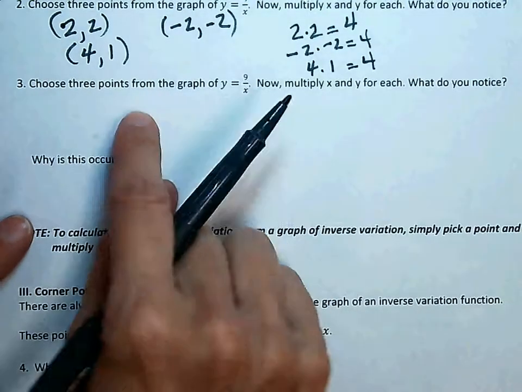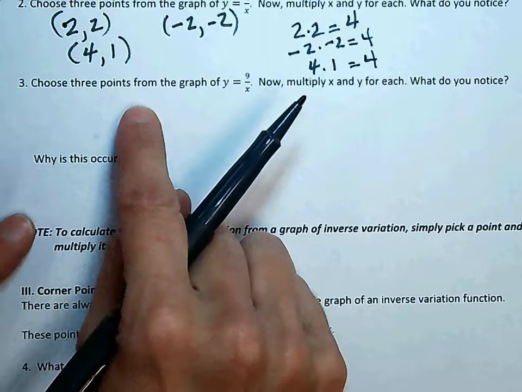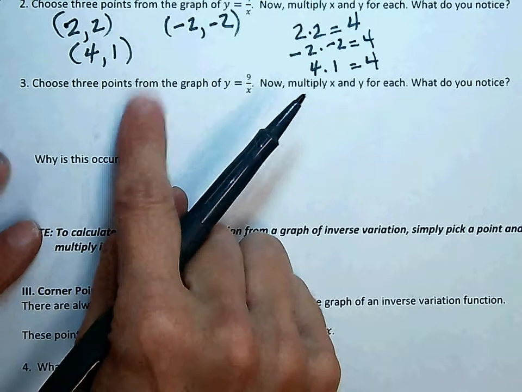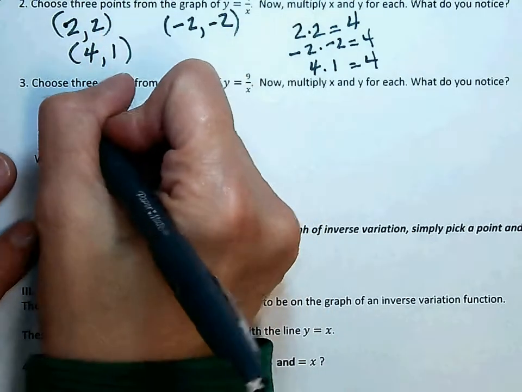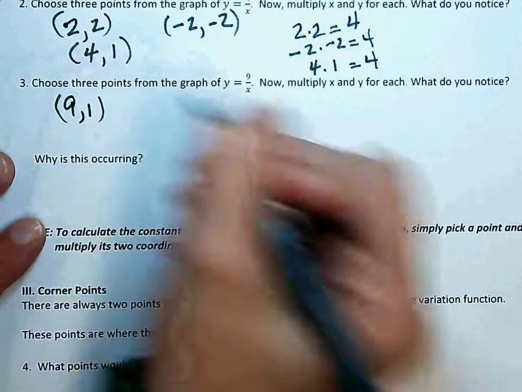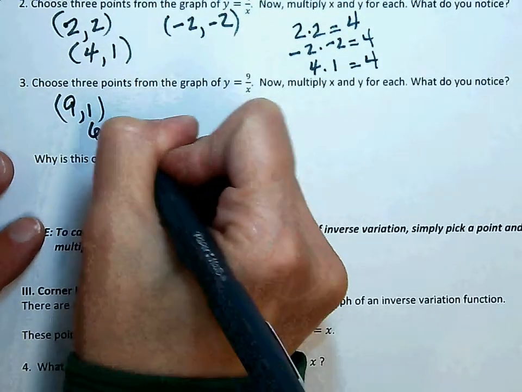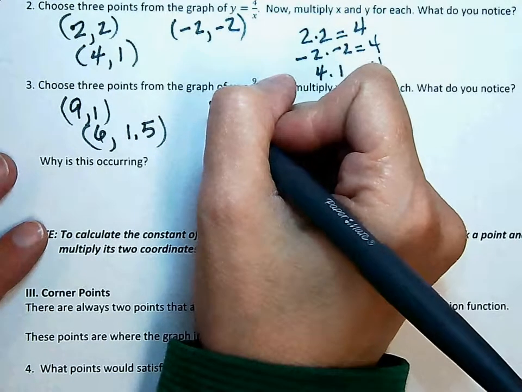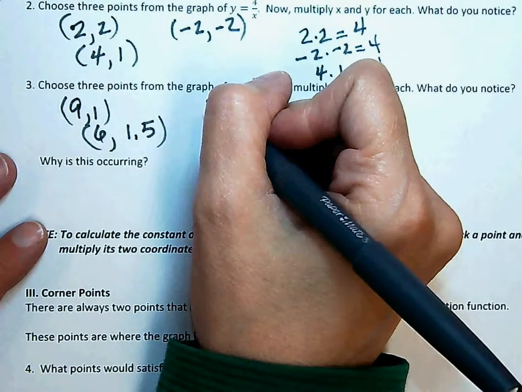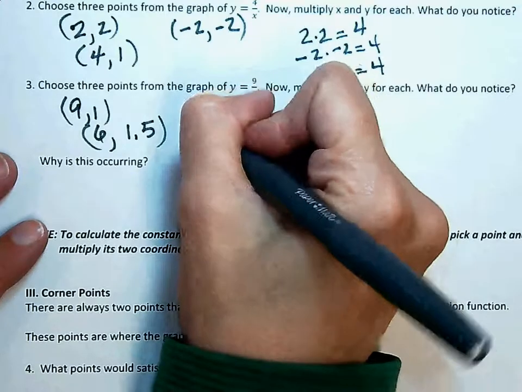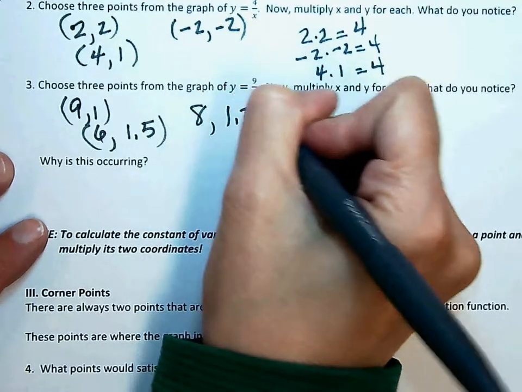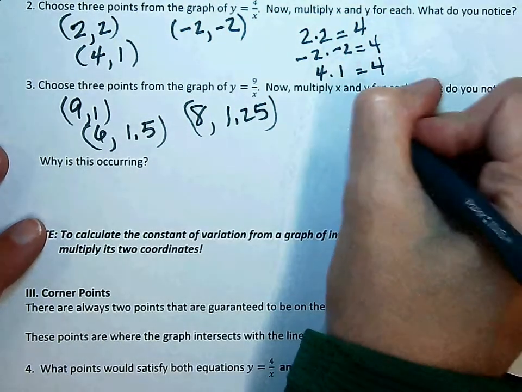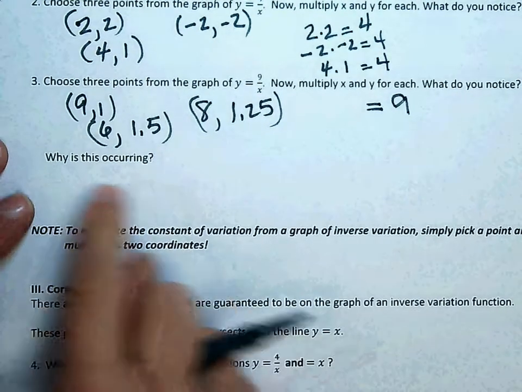Okay, so did the same thing happen right here? I hope so. If not, you didn't multiply. Well, somebody give me a point that you picked. 9, 1. 6 and 1.5. Thank you for picking an ugly point. 8 and 1.25. When you multiplied them together, what did you get? 9. Why is this occurring?